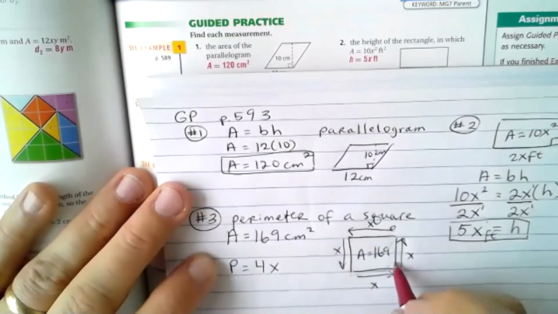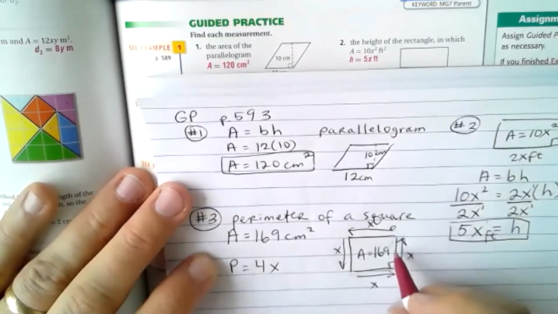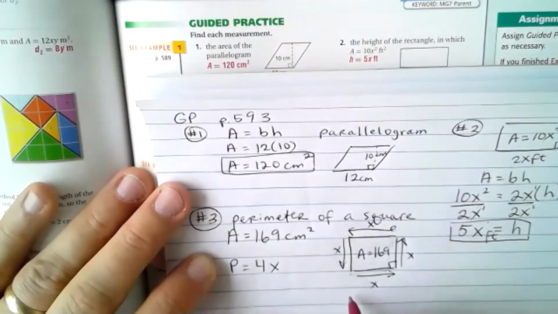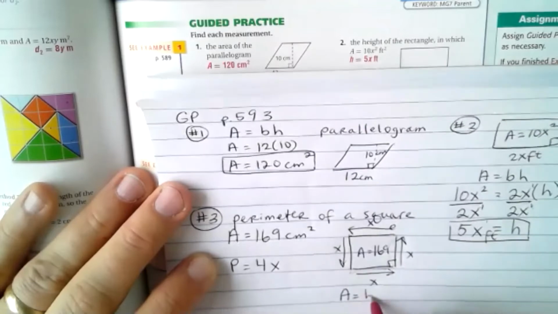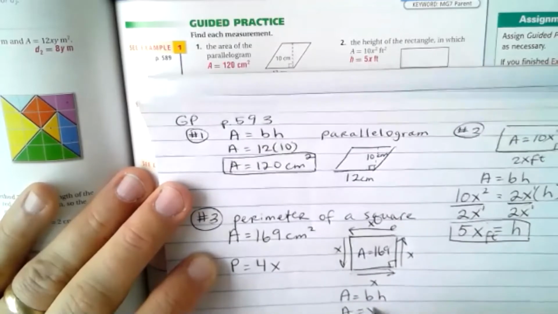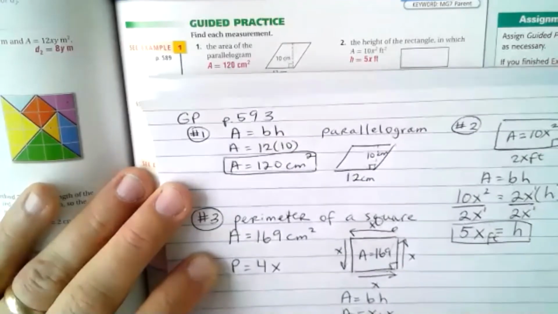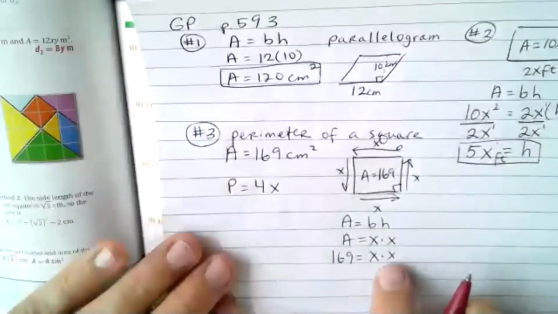Well, x, if you'll notice, this is your base and this is your height. So your base and your height are the same thing, right? So the area is equal to base times height. Area is equal to x times x. Area was equal to 169, and so x times x is equal to 169.